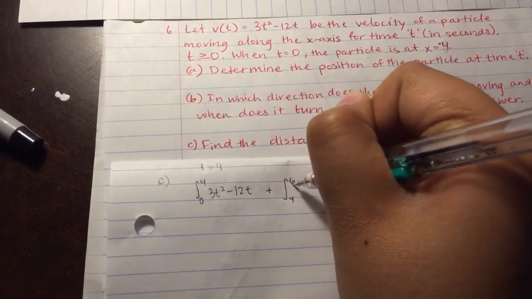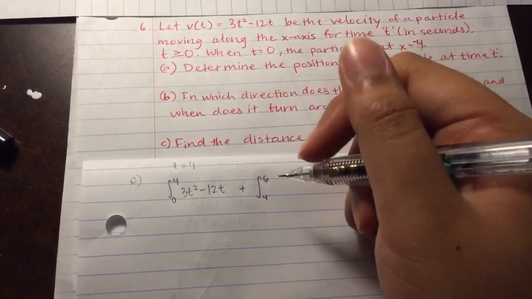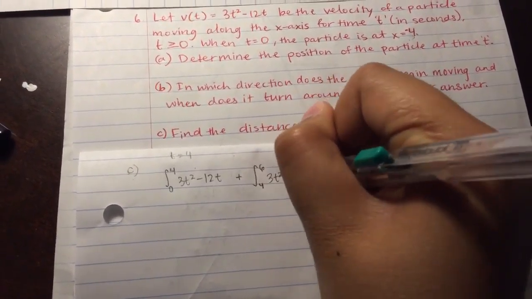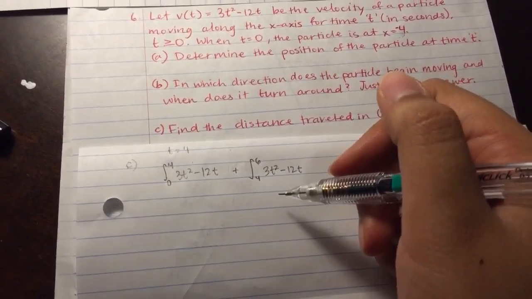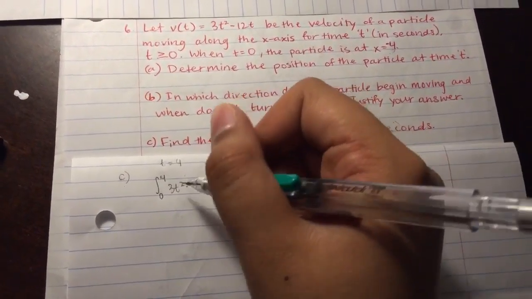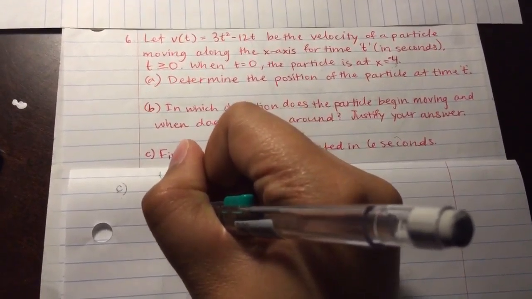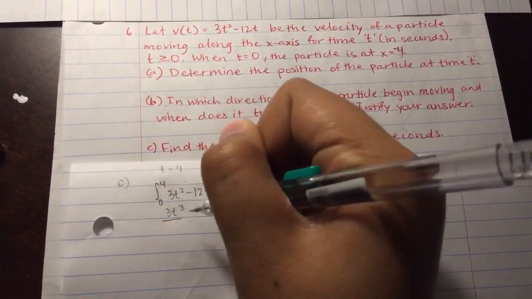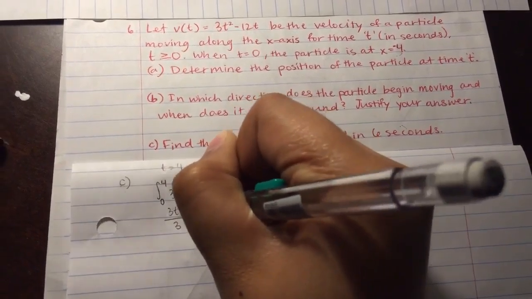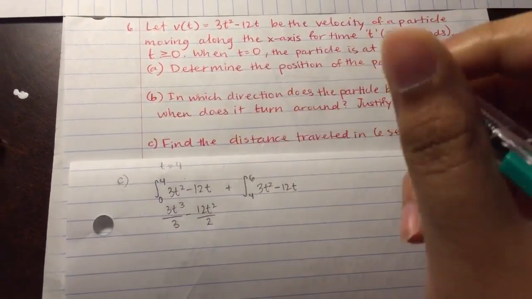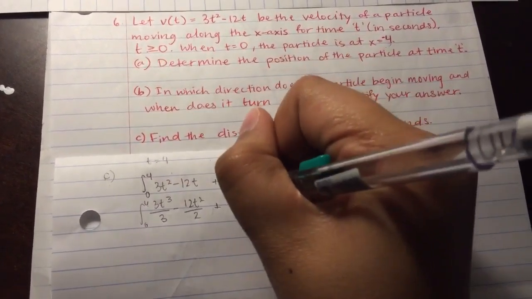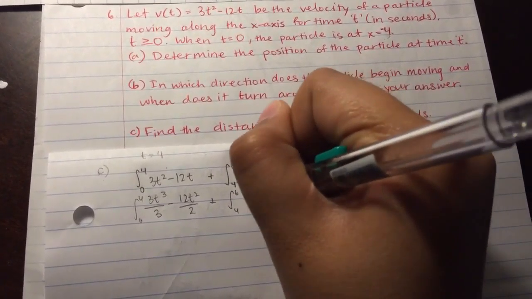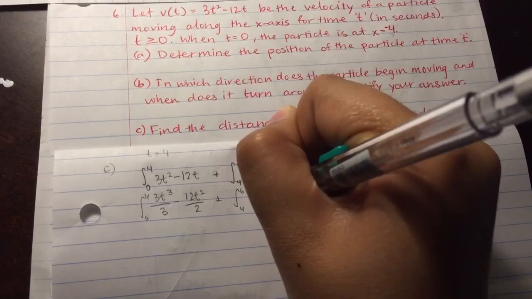So from 4 to 6, and then the same, 3t squared minus 12t. And then from here we power up so that we get 3t cubed over 3 minus 12t squared over 2, evaluated from 0 to 4, and then this is the same thing.